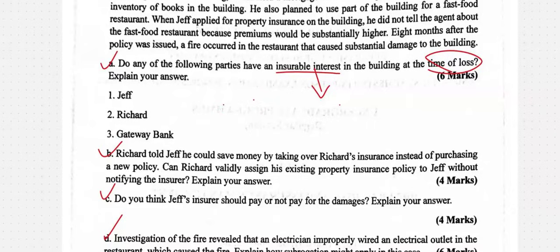Is it possible? Explain. So when you are explaining this, you have to write with the terminologies and cite the principles. So here, if you want to assign it to Jeff without informing the insurer, what kind of principle is he breaching? Are you getting it? So you have to cite the principle. Let's move on.